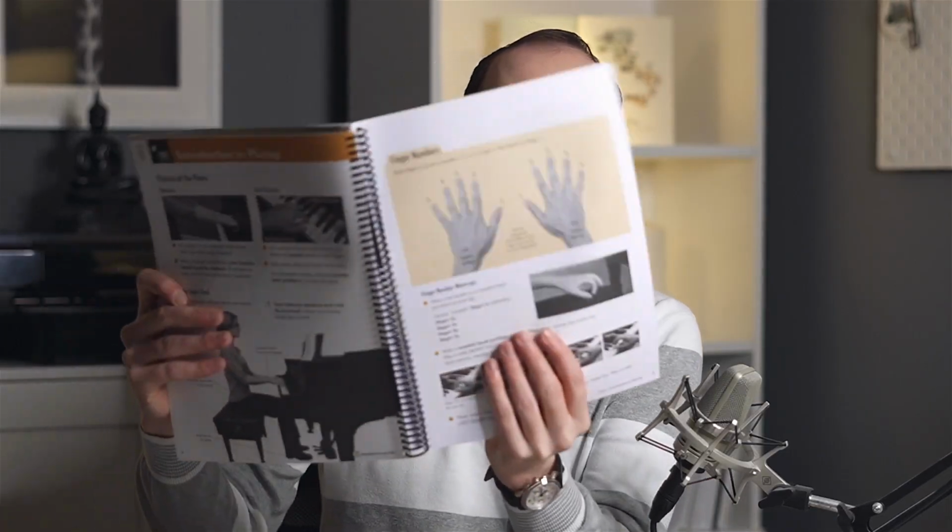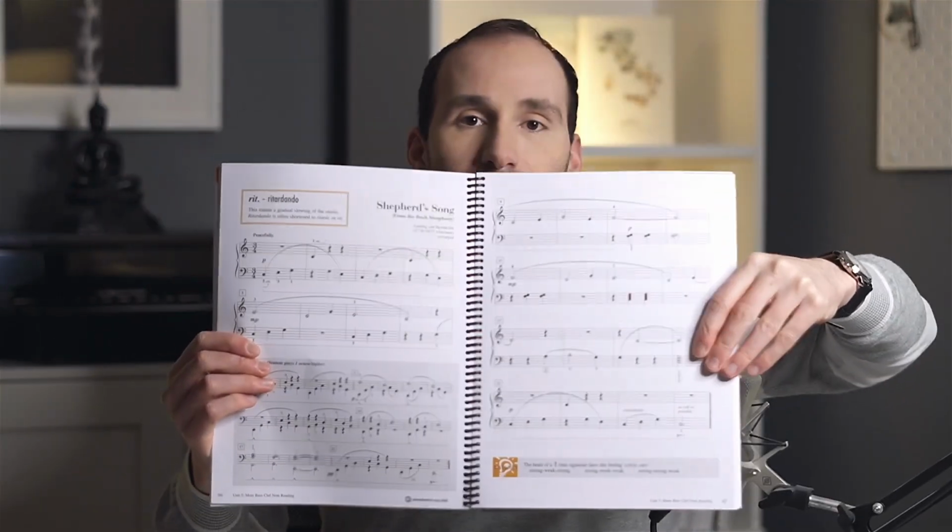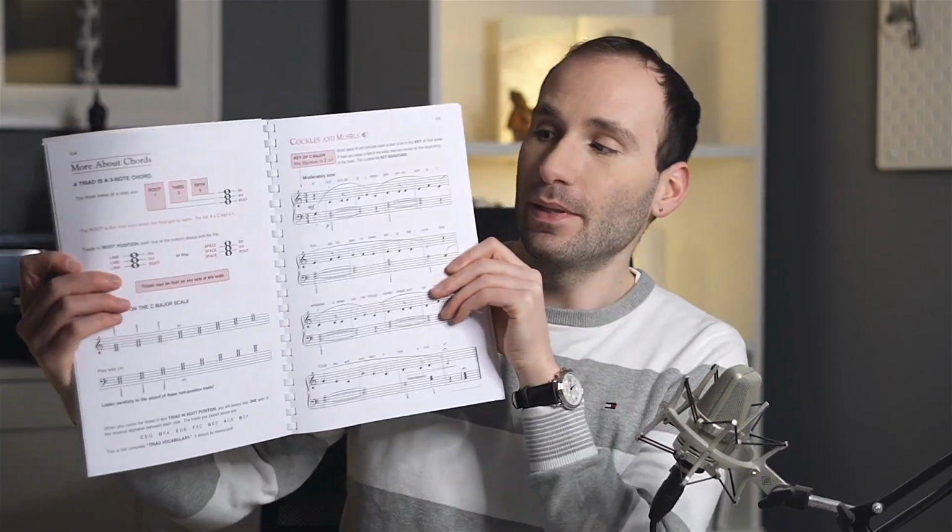The length of the books is kind of the same. I think Piano Adventures is 20 pages longer, but it shouldn't make any difference because it's just more sparsely laid out, and Alfred is more dense. Now, when you look at the book, let me show you a chapter. For example, Piano Adventures has actual photographs of things that it's talking about, and the layout is also a lot more up-to-date and more modern. And the Alfred book is a little bit more old-fashioned. It's not badly laid out, but it's a bit more old-fashioned.